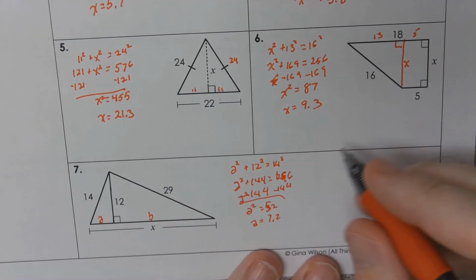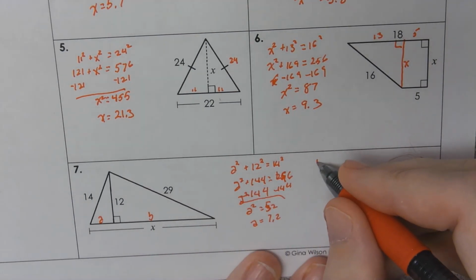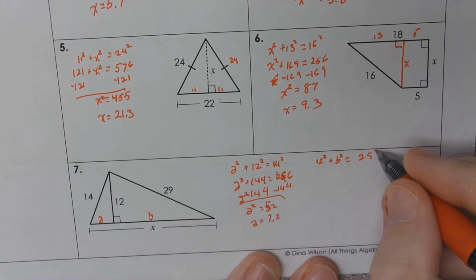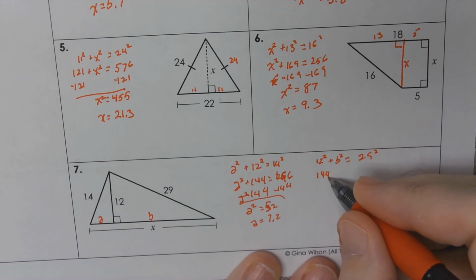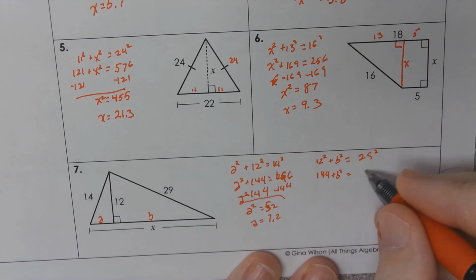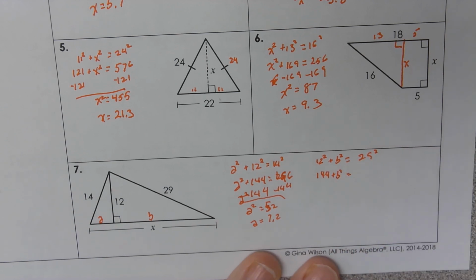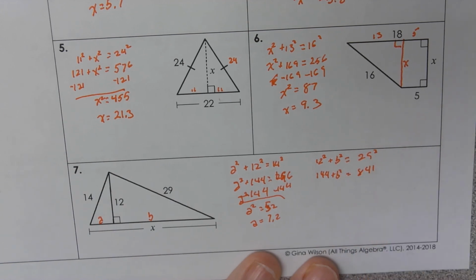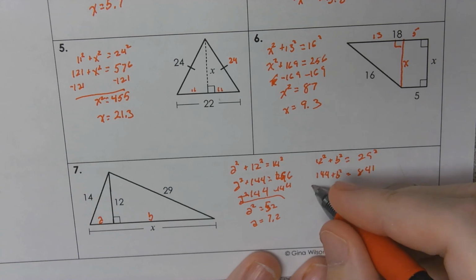Then we do the same thing with B. That's 12 squared plus B squared equals 29 squared. So 144 plus B squared equals 841. Subtract the 144.